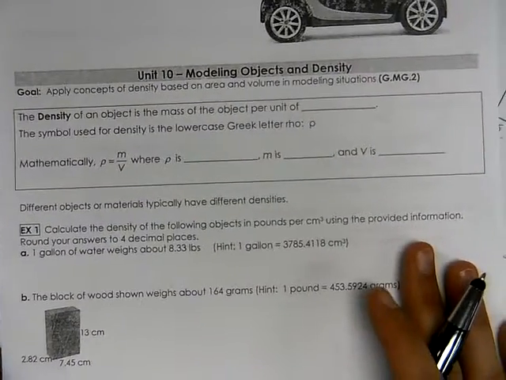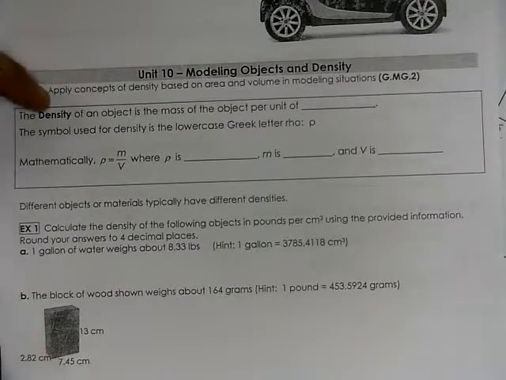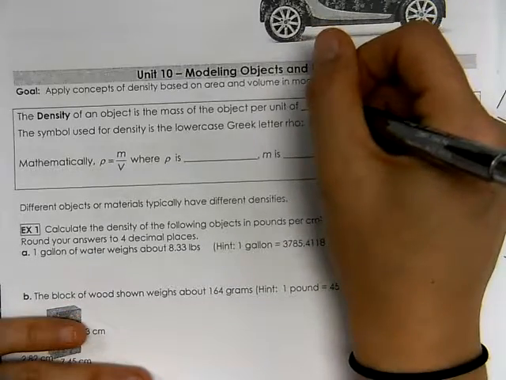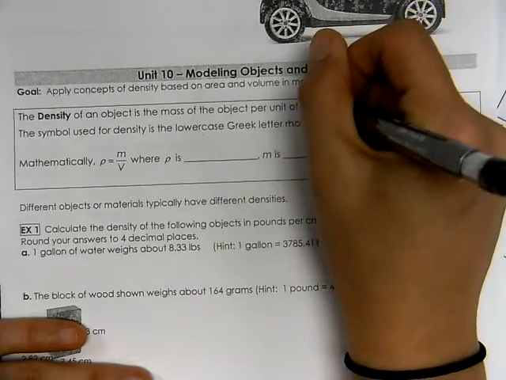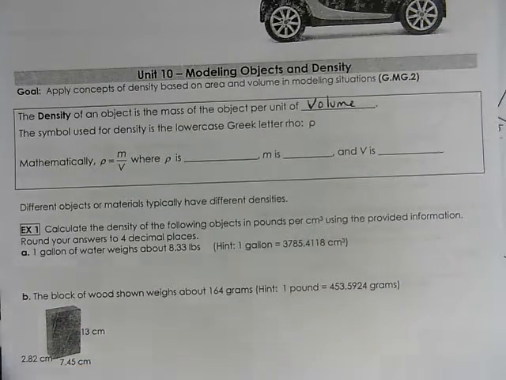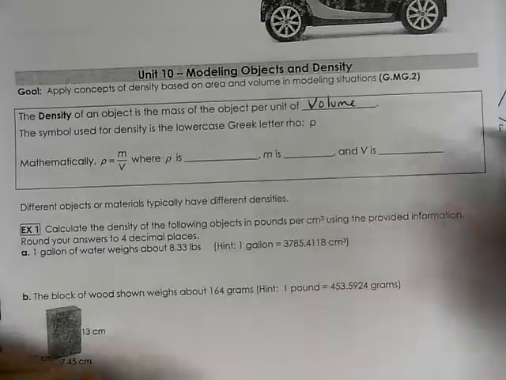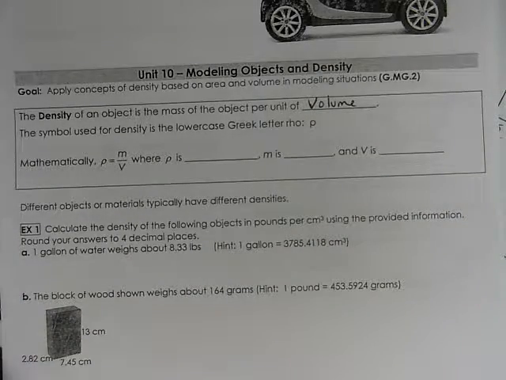First thing we're going to look at is density. Because when you use volume, you can use volume to measure density. The density of an object is the mass of the object per unit of volume. The symbol we use for density is the lowercase Greek letter rho. It just looks like a P, a fancy P, but it's rho.